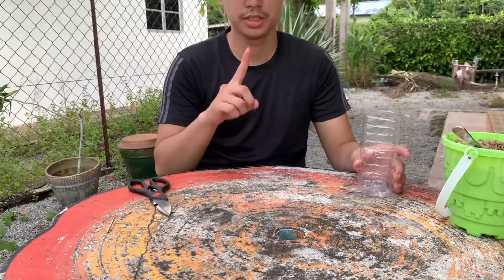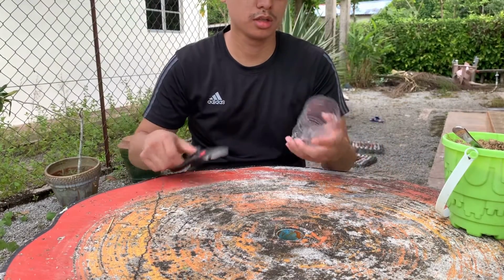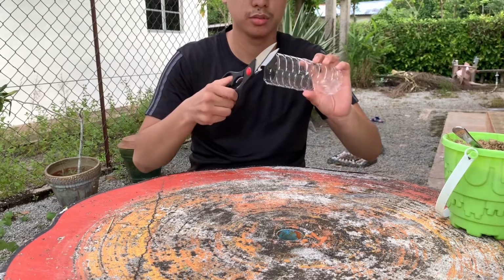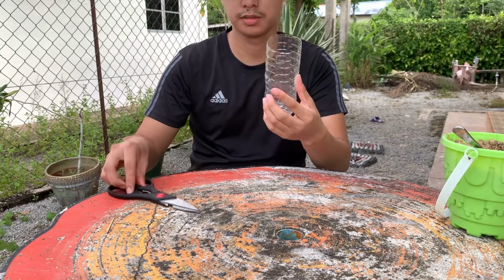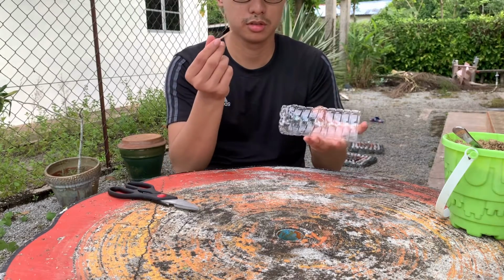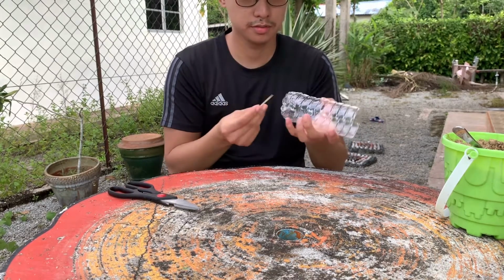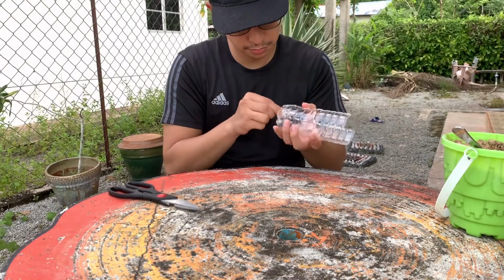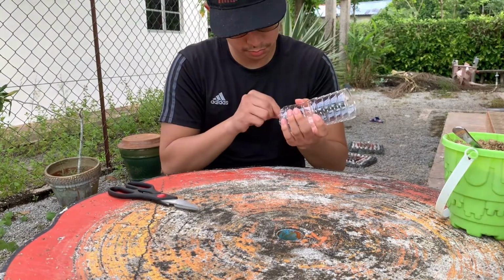So first thing, we need to use the scissors and cut the bottle head until it becomes like this. And then we use a needle and make a hole at the bottom of the bottle.